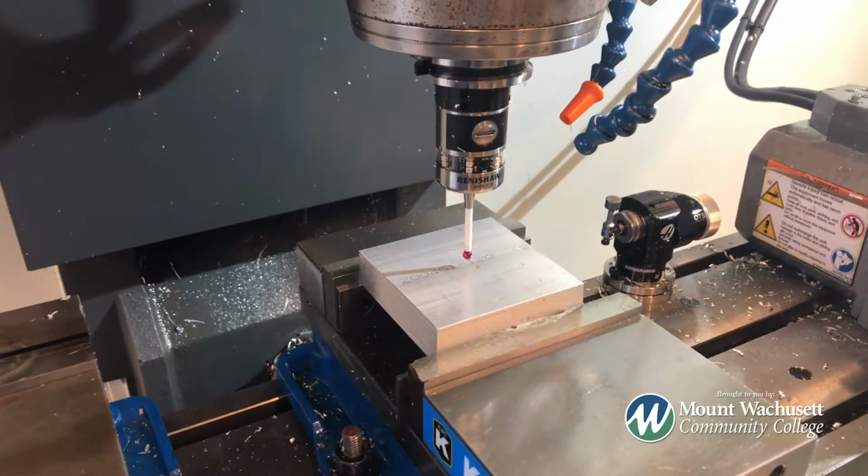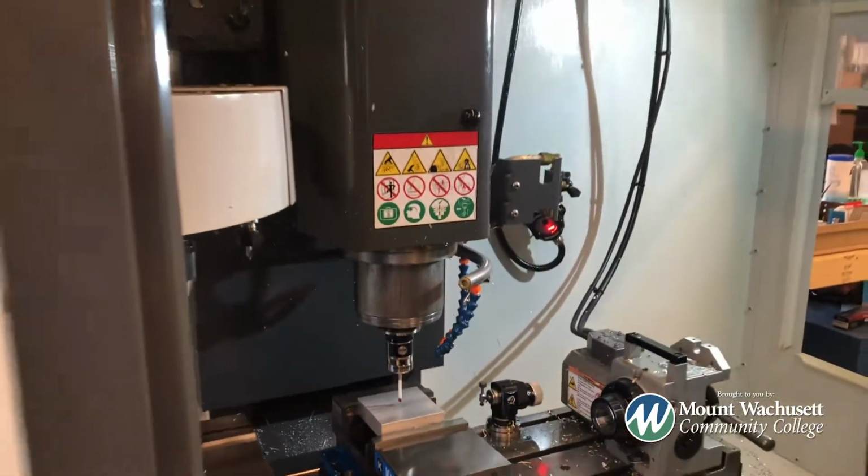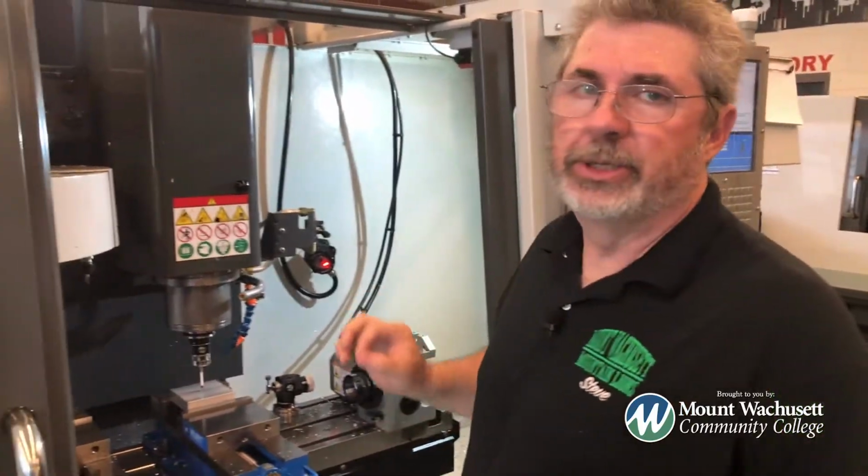Now our CNC milling machine knows exactly where the center of that part is by using that probe. The accuracy is within 1/10,000th of an inch with this probe.